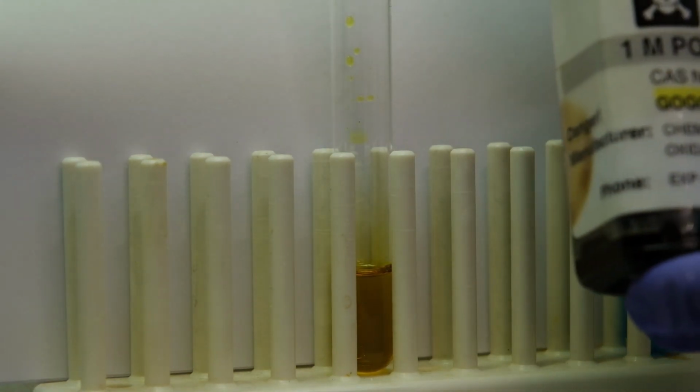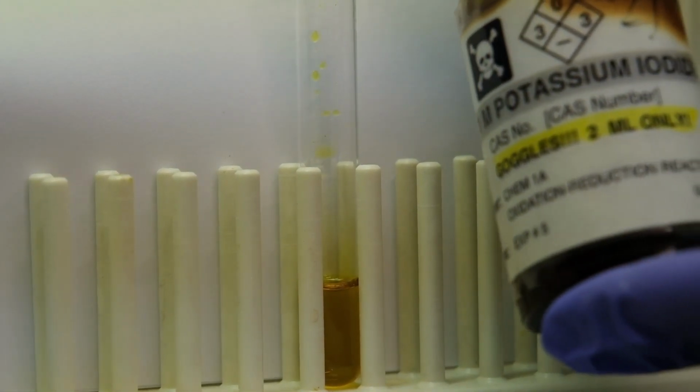Now I'm going to add approximately 2 milliliters of the 1 molar potassium iodide.